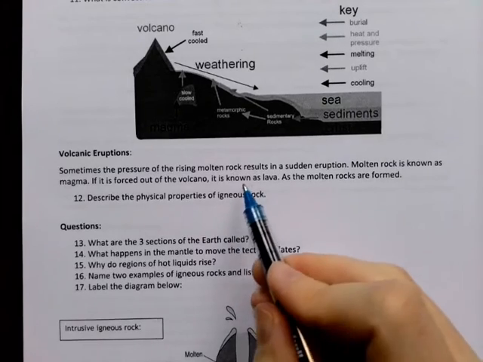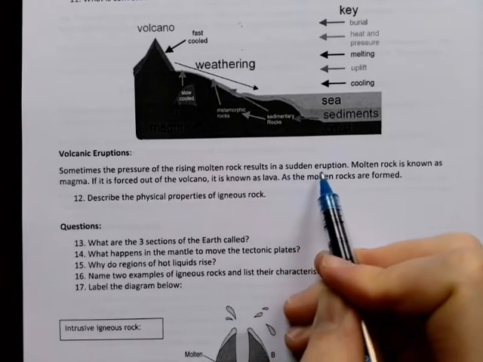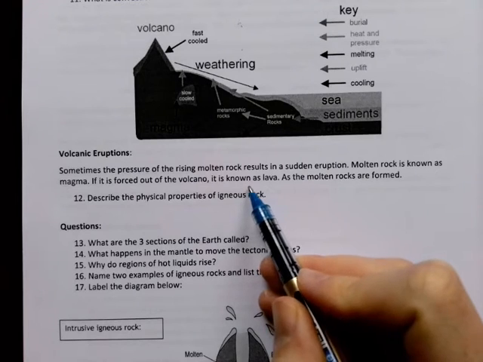Sometimes the pressure of the rising molten rock results in a sudden eruption. Molten rock is known as magma. If it is forced out of the volcano, it is known as lava.